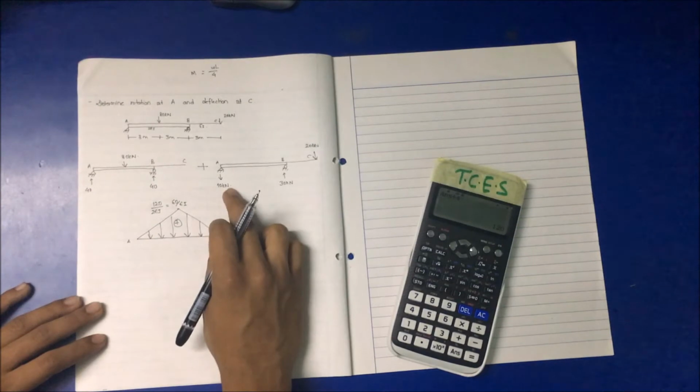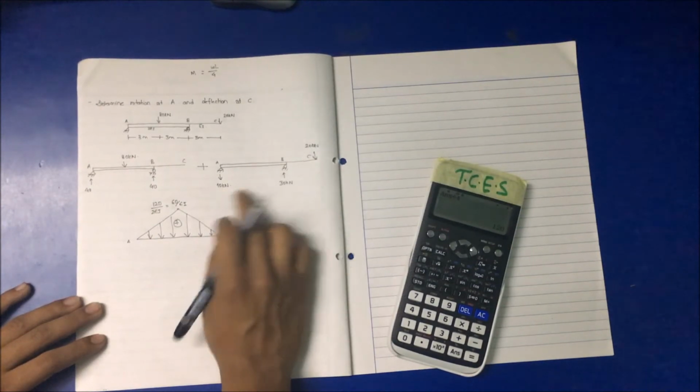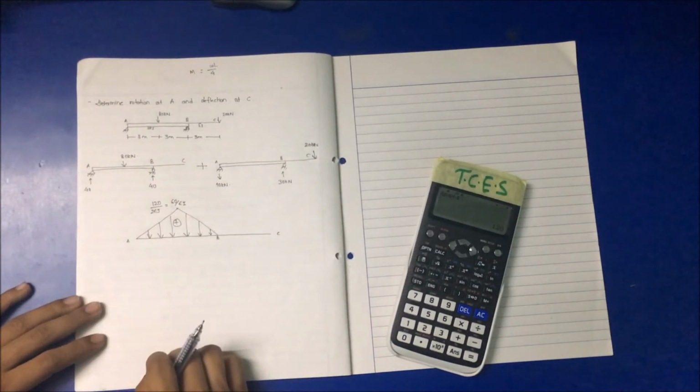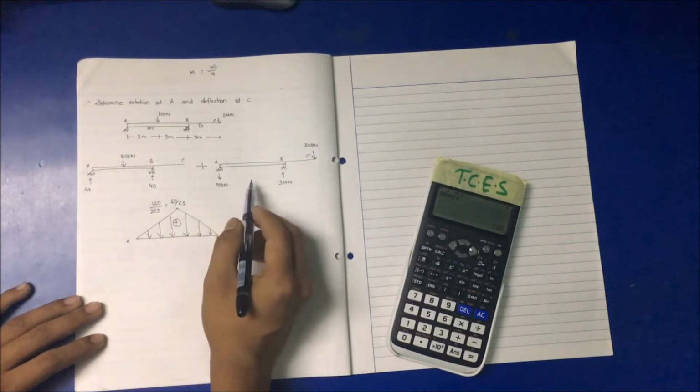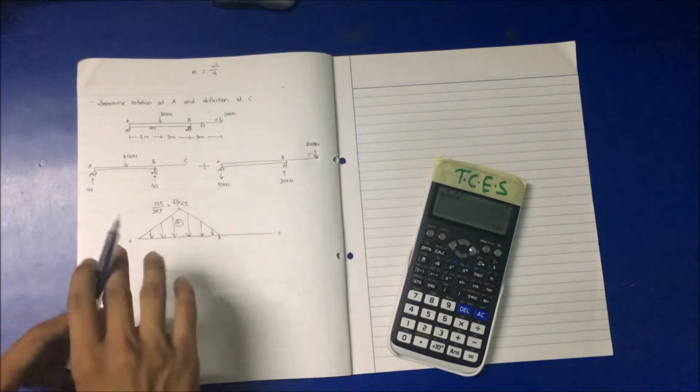Now from this figure we can see there is another type of loading also.